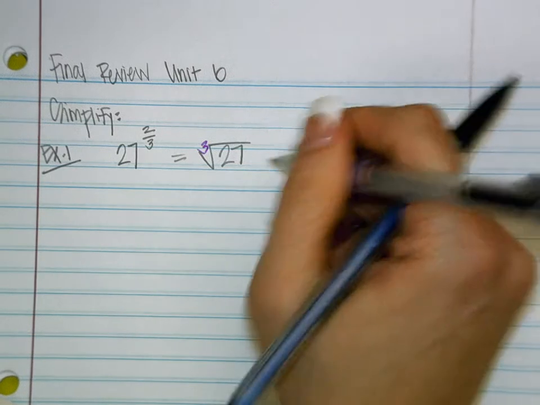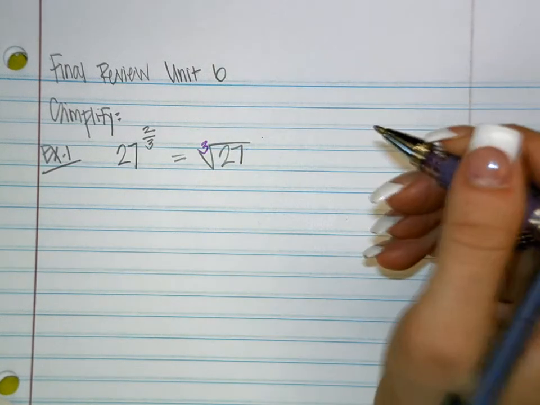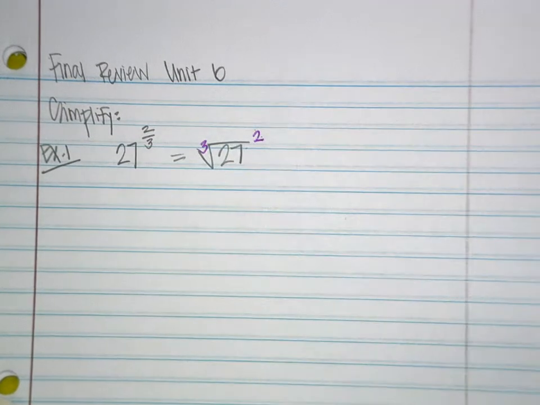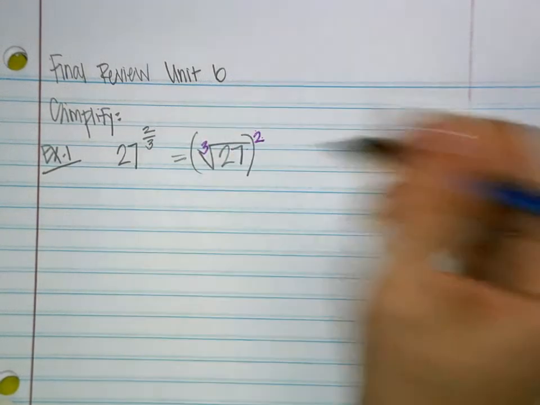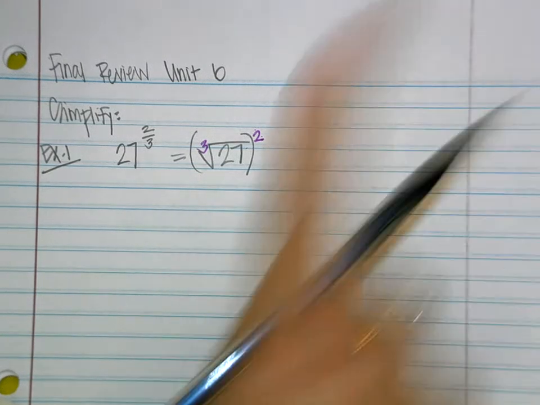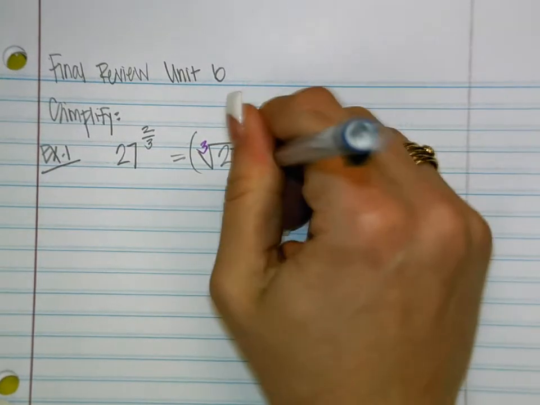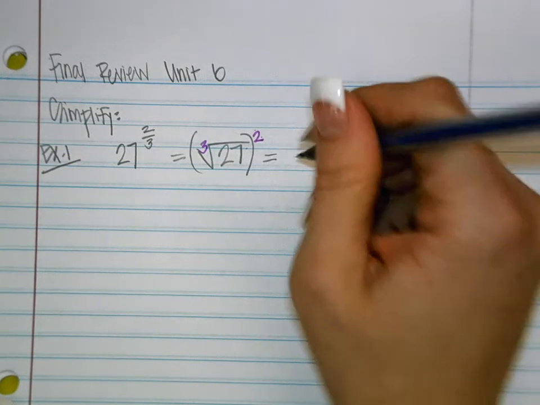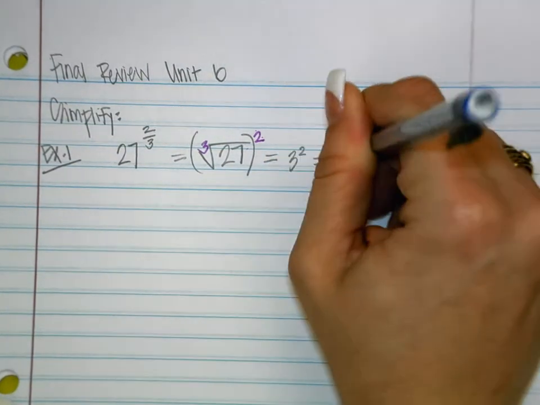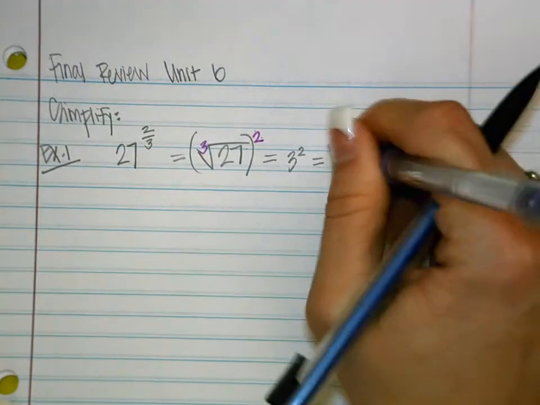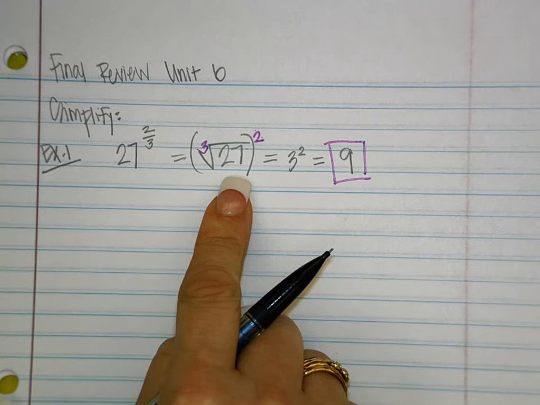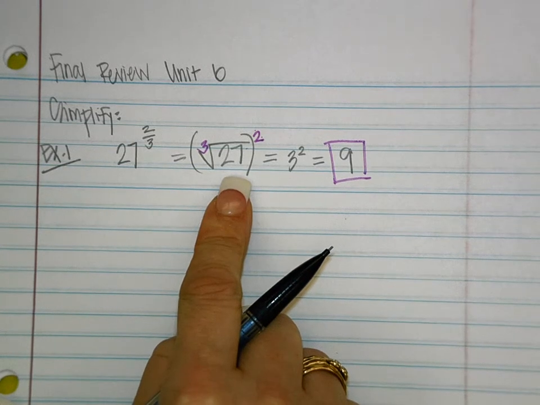Does it matter if I put the power underneath the radical or on the outside? It does not matter, no. I would prefer writing it on the outside because then you do this part first. It makes it a little bit easier. So what is the cube root of 27? What multiplied by itself 3 times equals 27? 3. And then take 3 squared, which is 9. That's your answer. It's a little bit easier to do the root number first. Otherwise, you'd have to do 27 squared, which, since you're not using calculators on this, would be a little difficult. I would not recommend that.